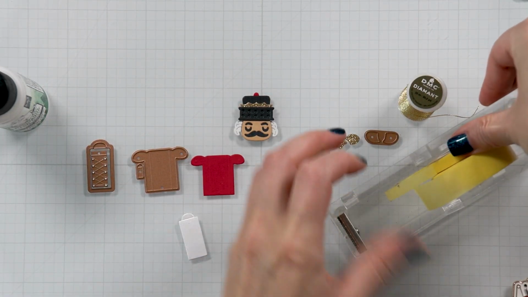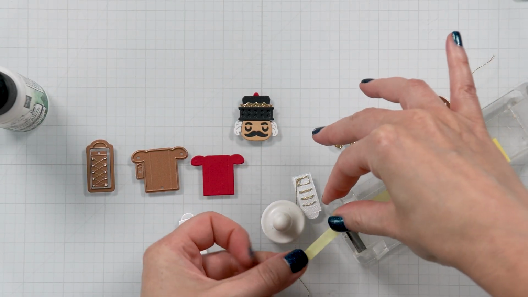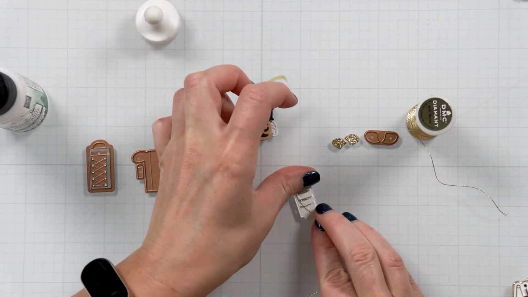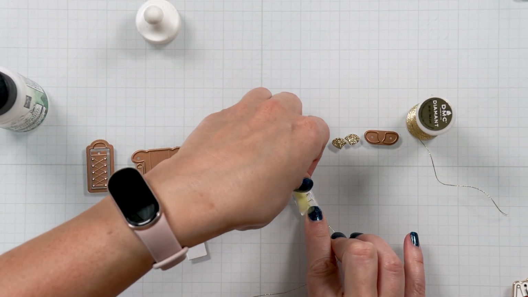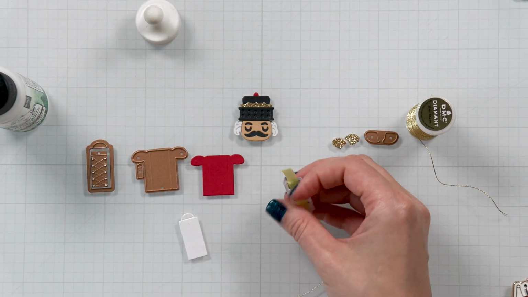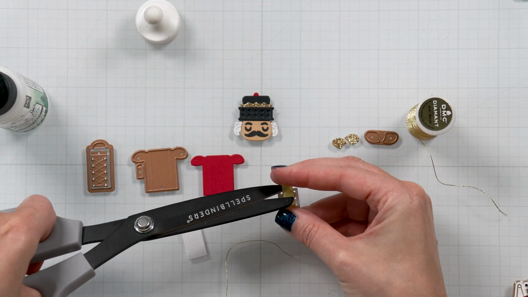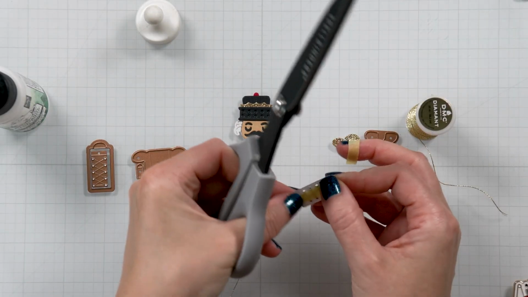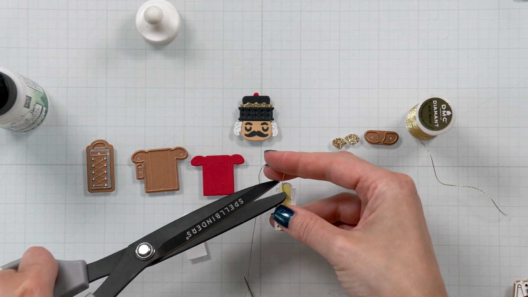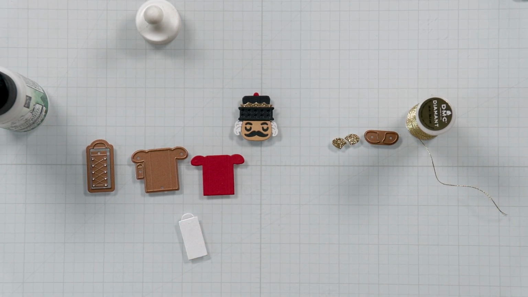I have my Spellbinders tape dispenser, and I have my Best Ever Craft tape. I'm using the narrow version, and I'm going to see if I can use that to tape that. Yes, so I was able to tape my thread from the back. You can also tie it into a knot or add a dab of glue. Everybody does it a little bit differently. I also do different things depending on the type of the piece that I'm stitching, also on the size of the piece that I'm stitching.